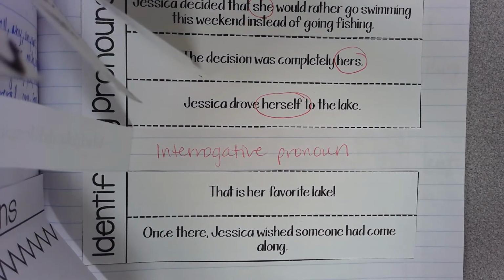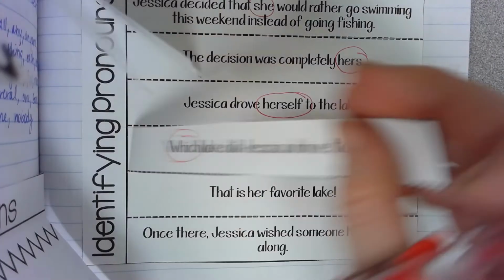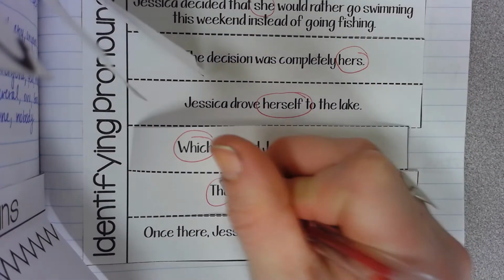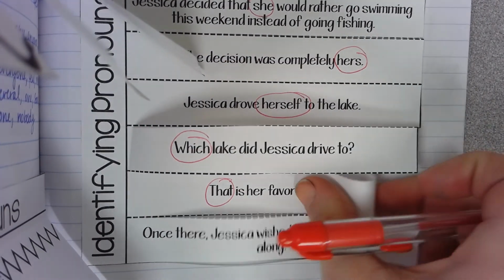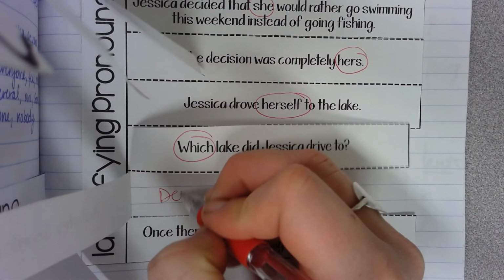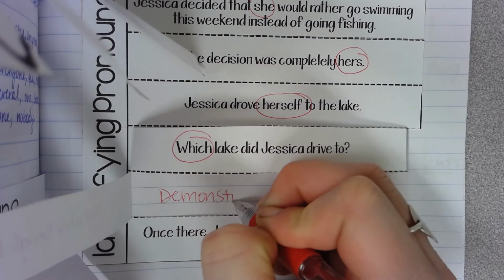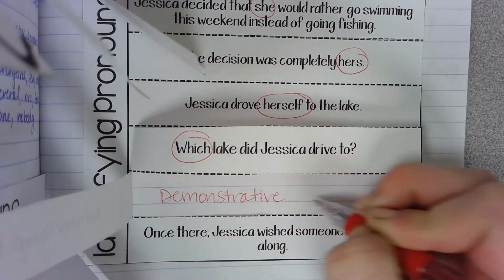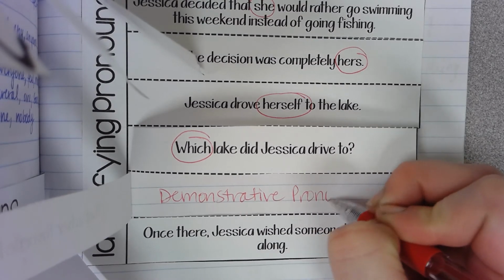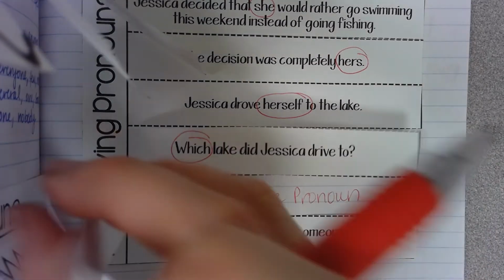Okay, and then we have the next one. That is her favorite lake. That is the one we're looking at, and it is acting as a demonstrative adjective. Or sorry, not demonstrative adjective. Demonstrative pronoun. Could be an adjective, but not quite for this sentence.